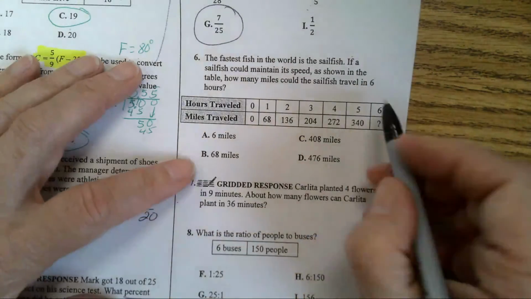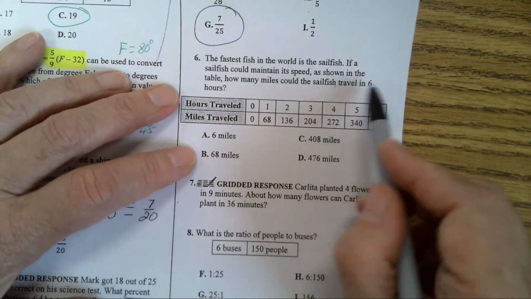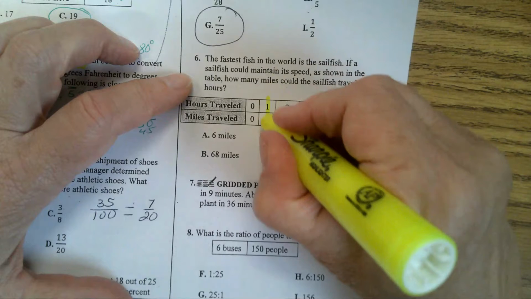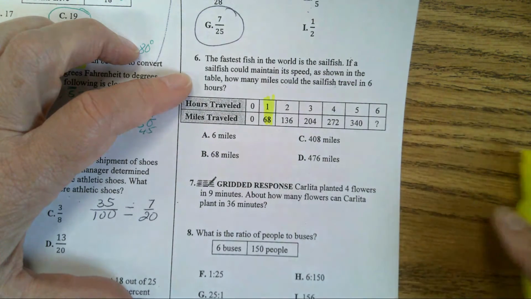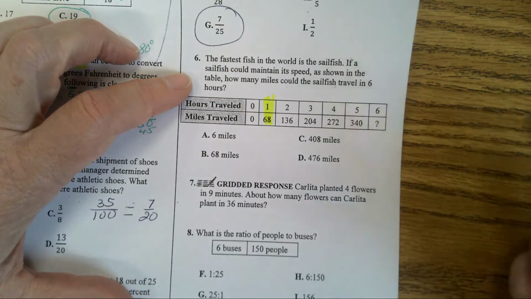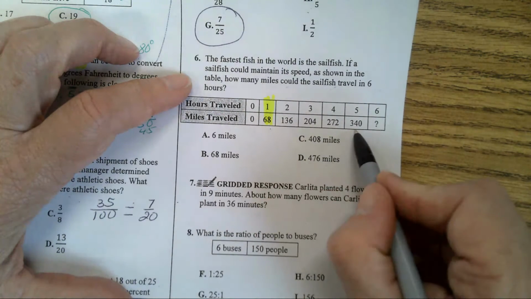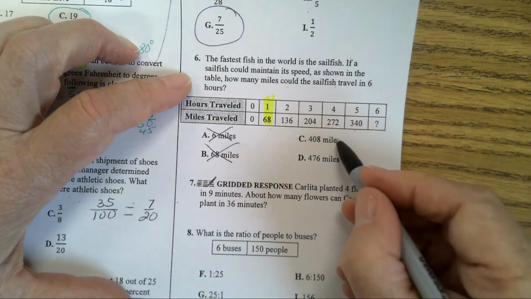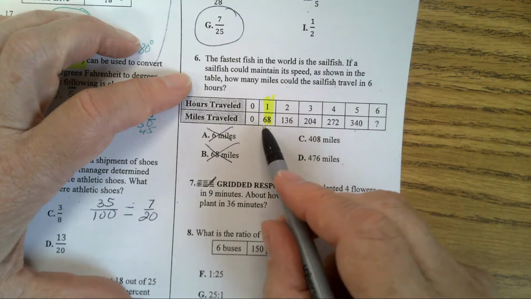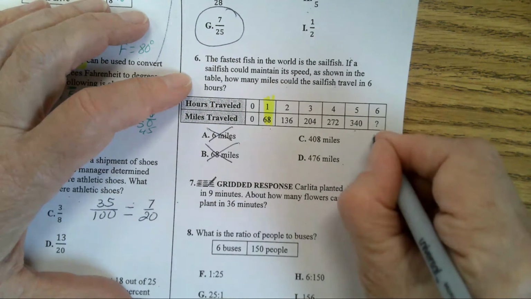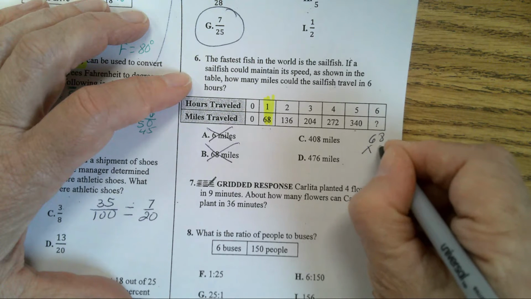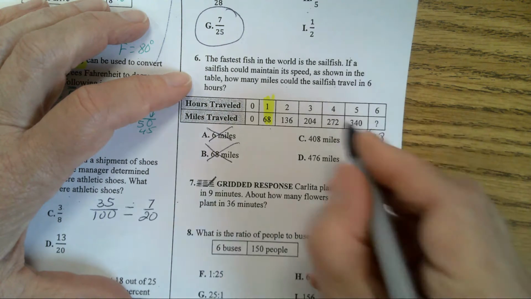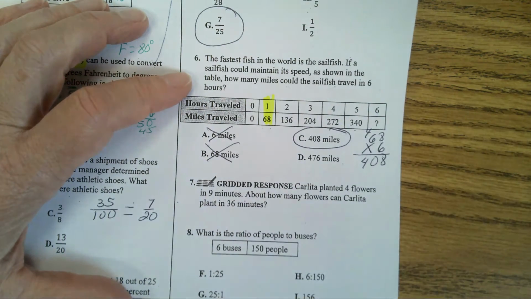On this problem, how many miles could the starfish travel in 6 hours? Well, right here, they give you the unit rate. 1 hour, it travels 68 miles. How far will it travel in 6? The other thing, kids, look at this. You know it's going to be more than 340, right? It can't be that one. It can't be that one. So it's going to be this one or this one. So to figure it out, you take 68 times 6, because it's for 6 hours. 68 is the unit rate for 1. So in 6 hours, 408, C. Any questions on that?